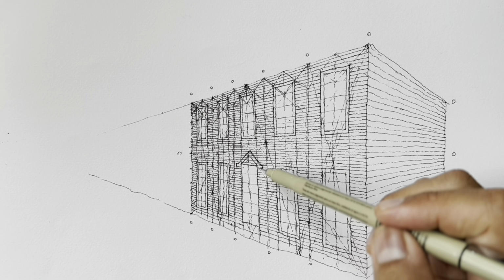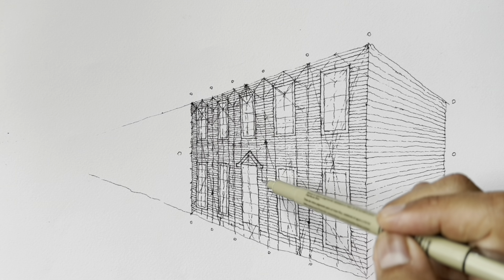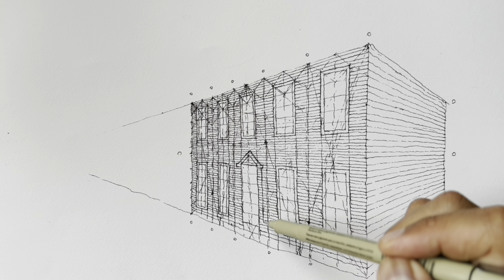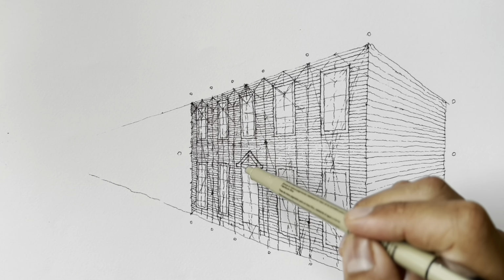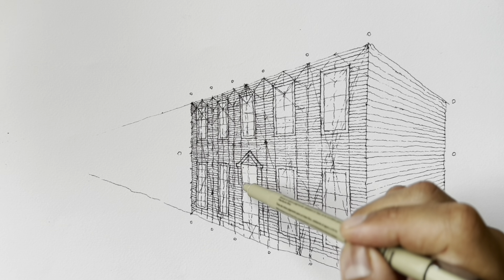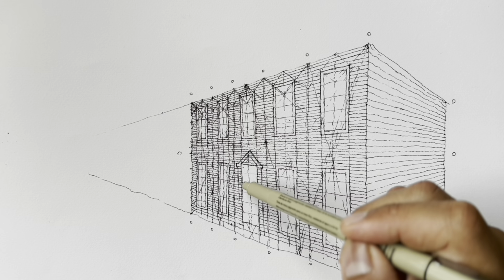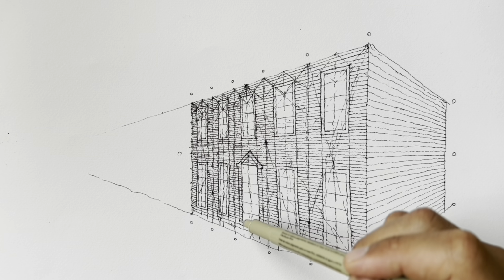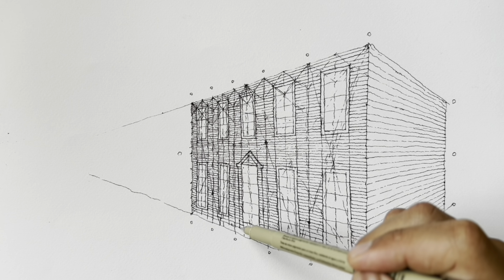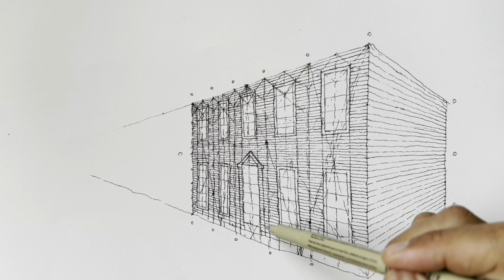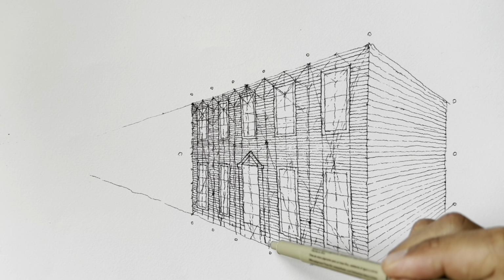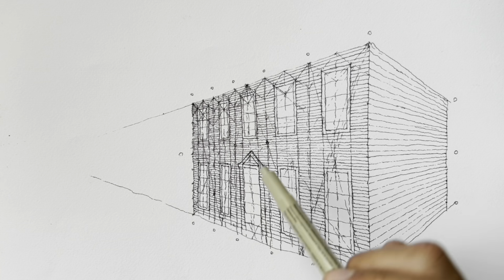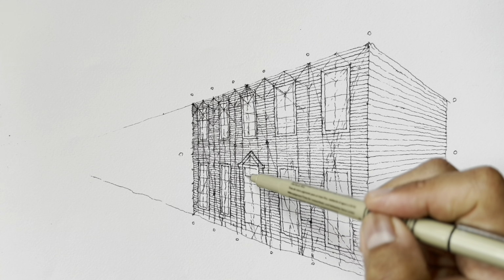I add a bit of decorative or ornamental features at the front, because this will be one of these traditional houses in the countryside in England. Then again offset that line inward for the front door.